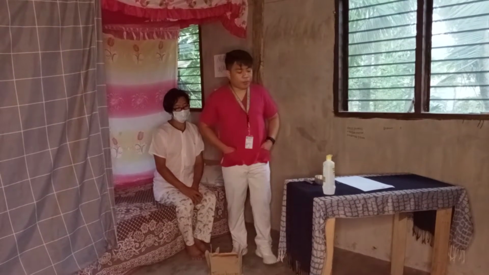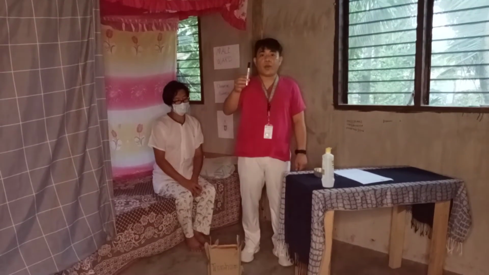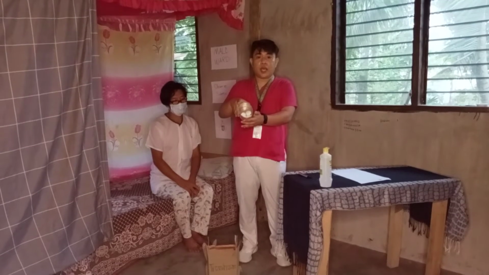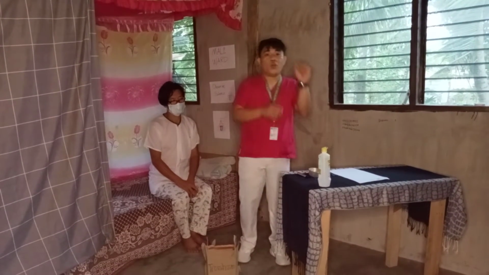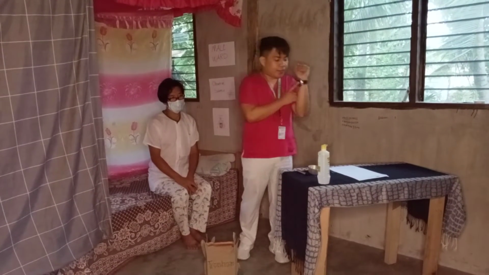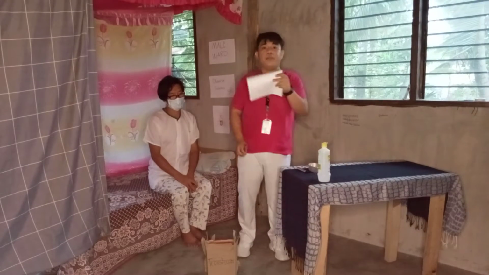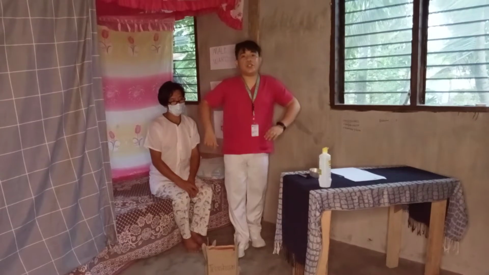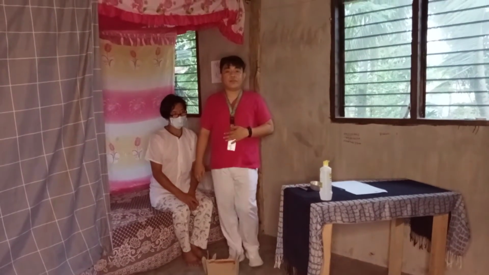Here are the equipment: axillary thermometer, cotton balls with alcohol, watch with a second hand, paper and pen. Now let's proceed to the procedure and the rationale.